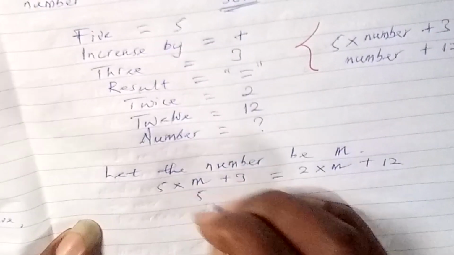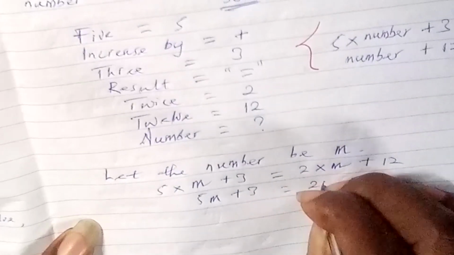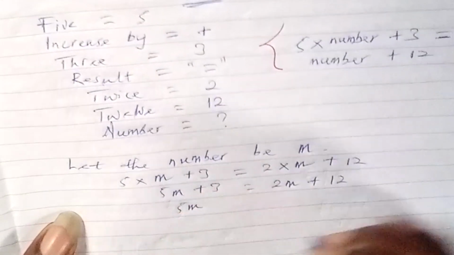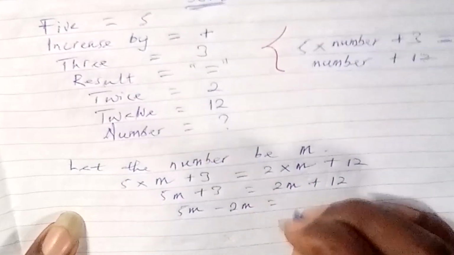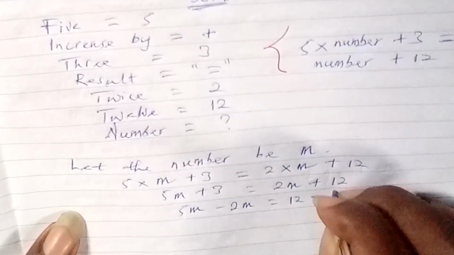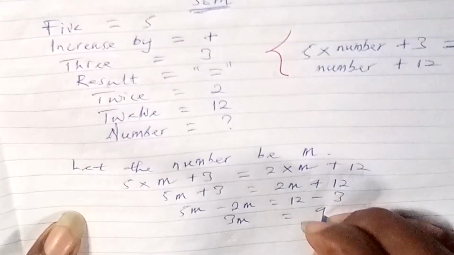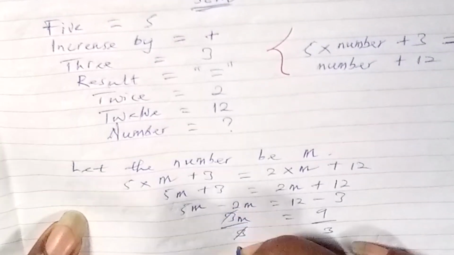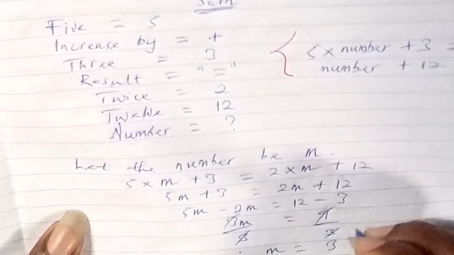So this will be 5m plus 3 equal to 2m plus 12. Now 5m is here. We transpose 2m to this section, leaving 12 minus 3. You get 3m, which equals 9. Divide through by 3. Therefore, m is equal to 3.